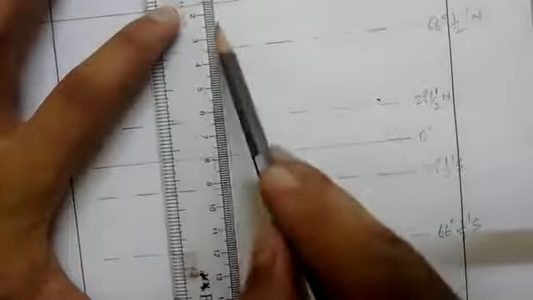So you know that Greenwich will be on this particular line. Okay, so now you know that this is the equator, this is the Tropic of Cancer, this is our Arctic Circle, this is the Tropic of Capricorn, this is the Antarctic Circle.